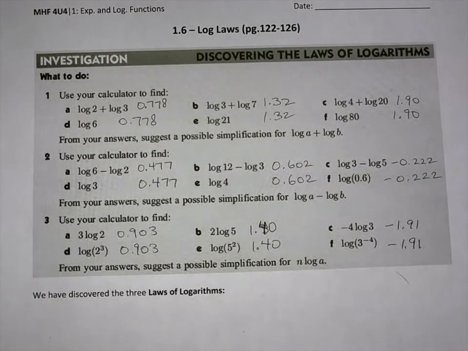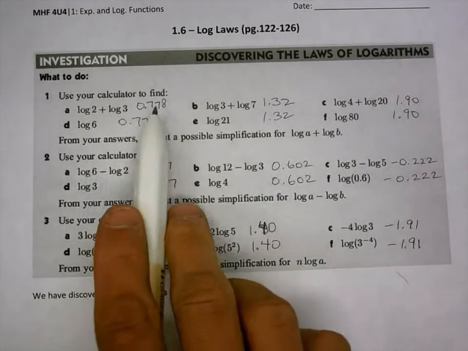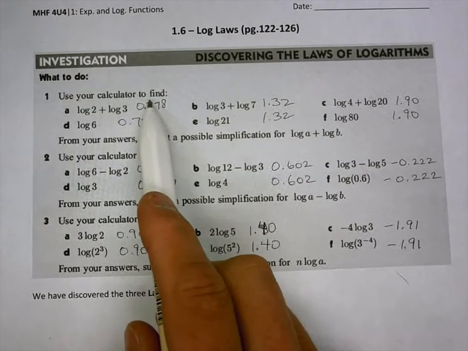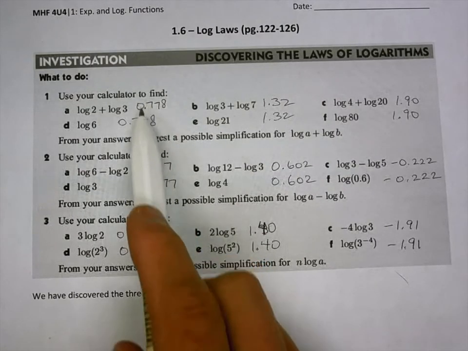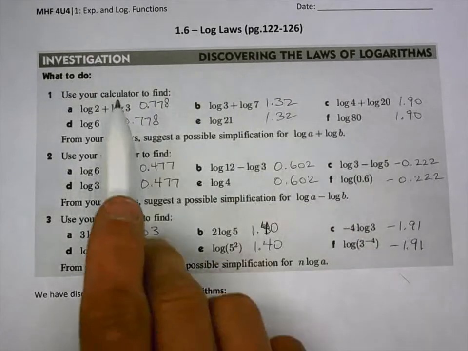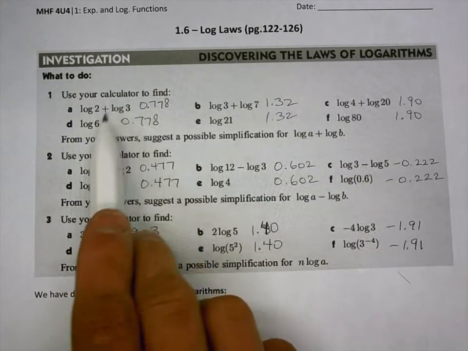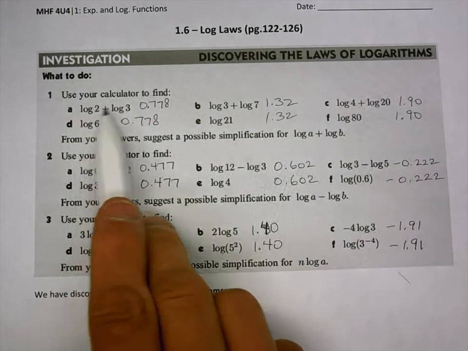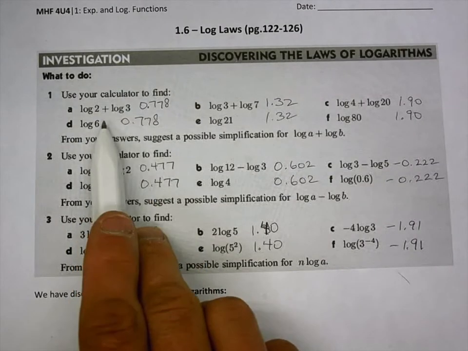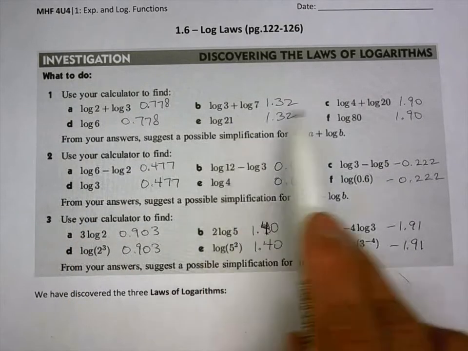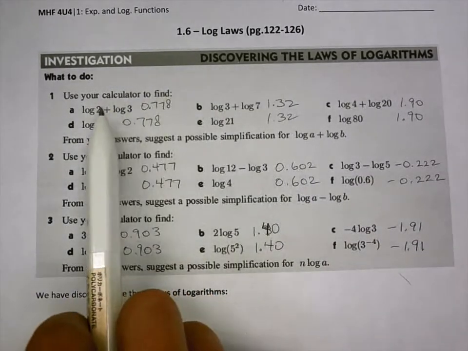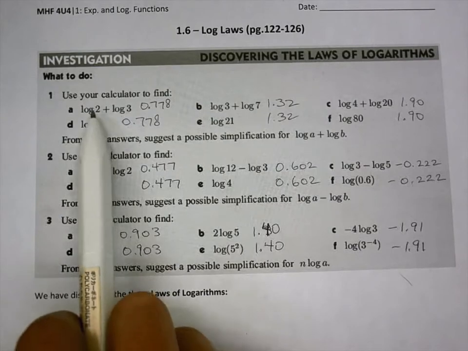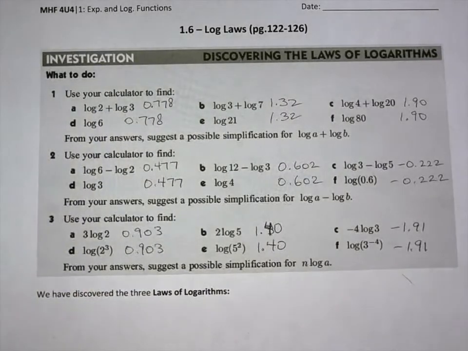Welcome back. After doing that fun activity, hopefully you've noticed some patterns. The pattern is that the numbers that you get, the final answers, are always the same for any given pair. So that means that log 2 plus log 3 is the same as log 6. What's the relationship between 2 and 3 to get 6, 3 and 7 to get 21, 4 and 20 to get 80? Well, it seems like for log 6, I've basically taken the 2 and 3 and multiplied them together.